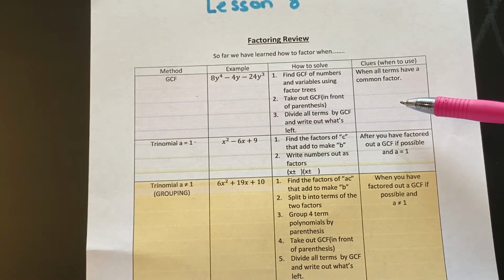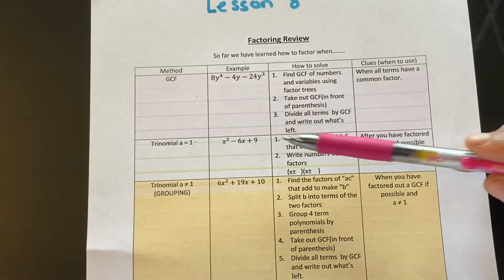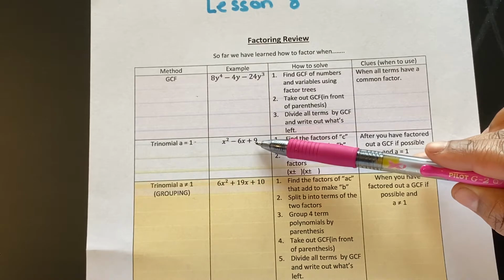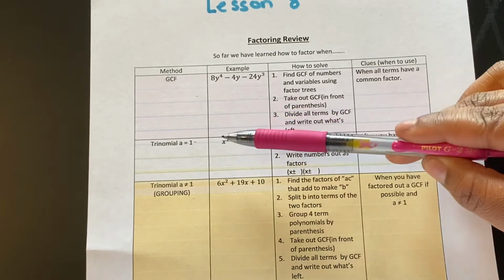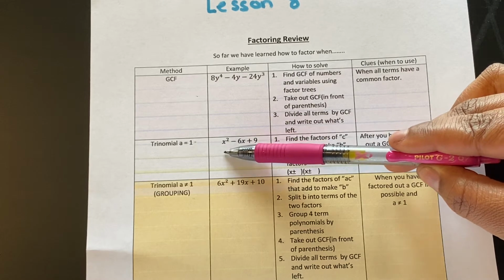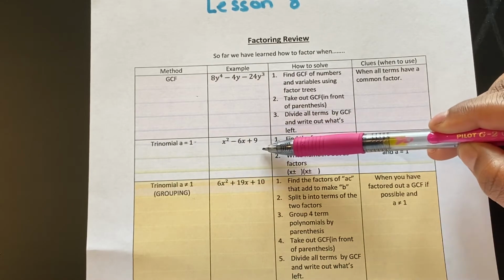Okay. Now, when you have a quadratic or a trinomial where a is equal to 1, an example of that is x squared minus 6x plus 9. Here, clearly you can see that a is 1, b is negative 6, and c is 9.